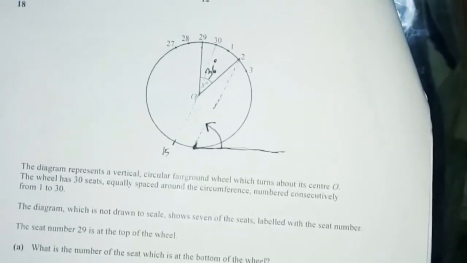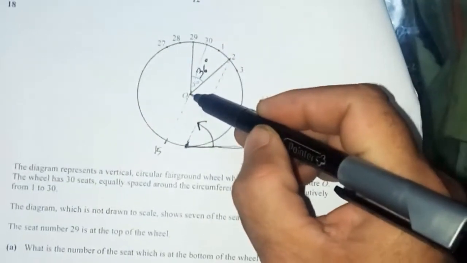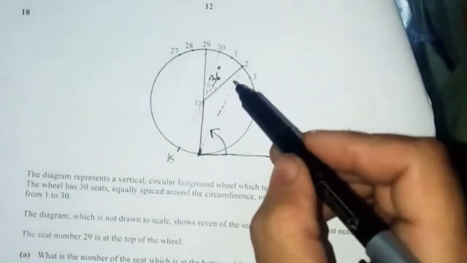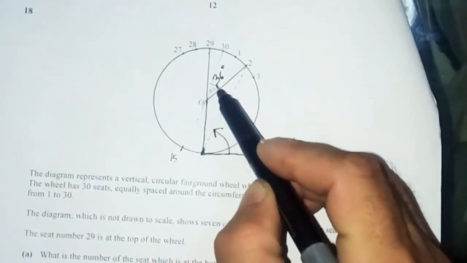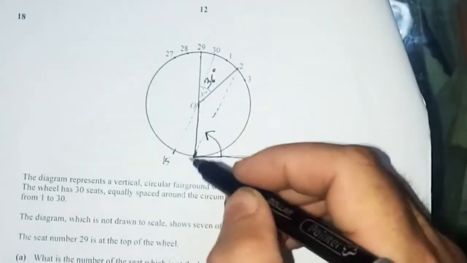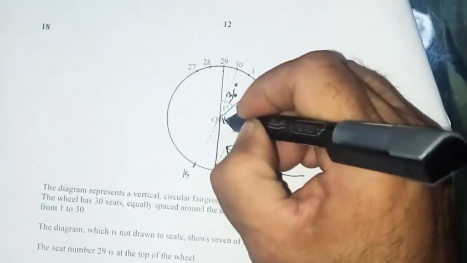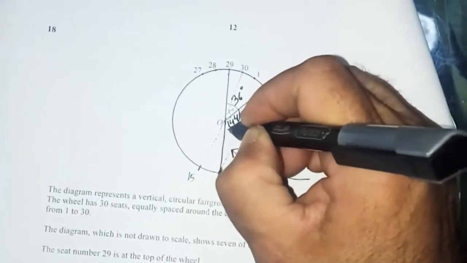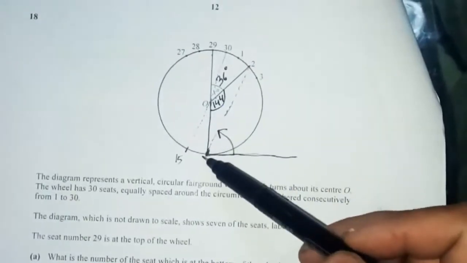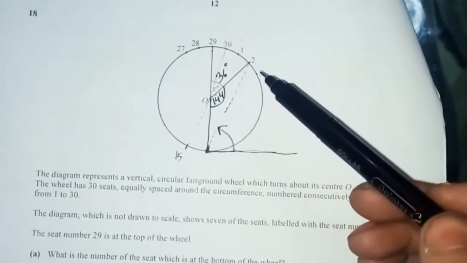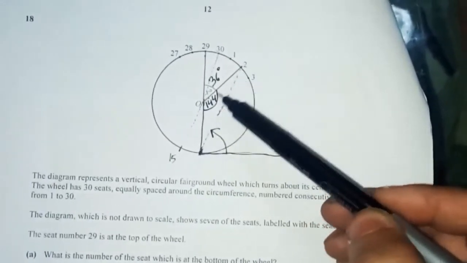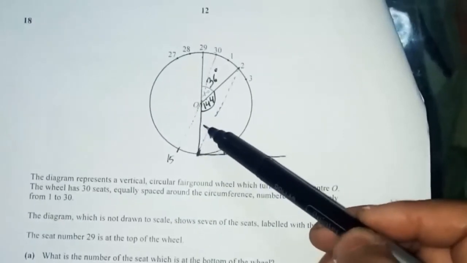Now if you join this line as well here, you can easily see this is 36 degrees and this total angle is 180. Therefore 180 minus 36, this angle is 144. Let me write it, 144. And you know that this triangle is an isosceles triangle. It is isosceles because the line from O to this point is a radius, and this is also a radius, so both radii are equal.